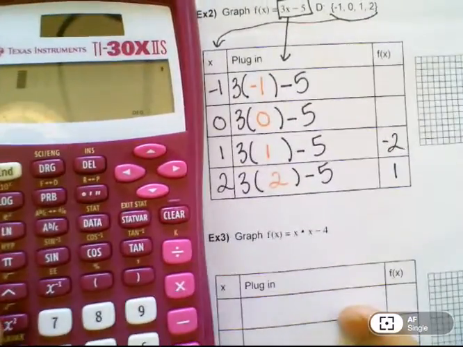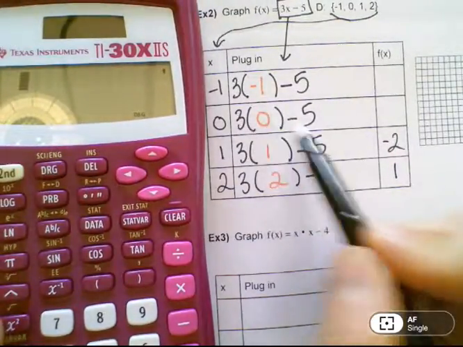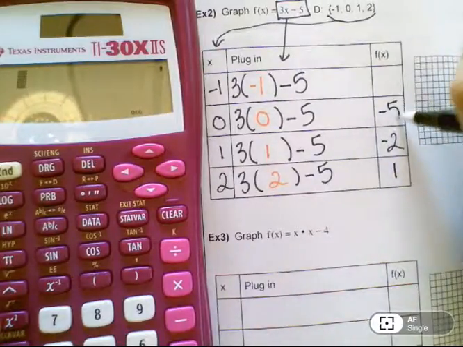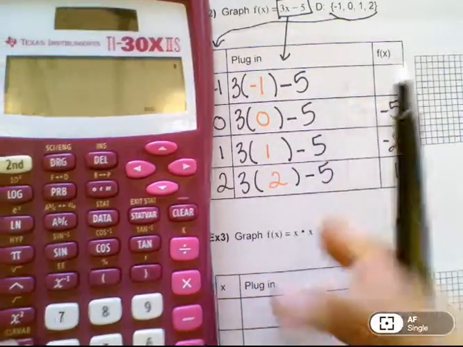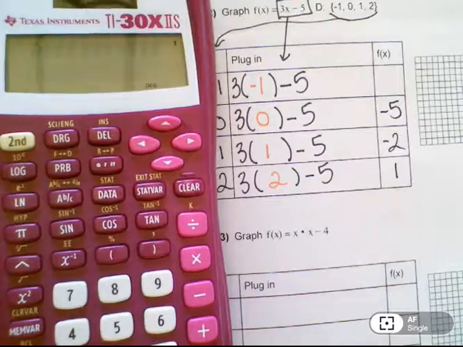Okay. So 3 times 0 is 0, and 0 minus 5 is -5. So I'll do that one in my head. This one I'm going to type to make sure you know how to type it correctly.